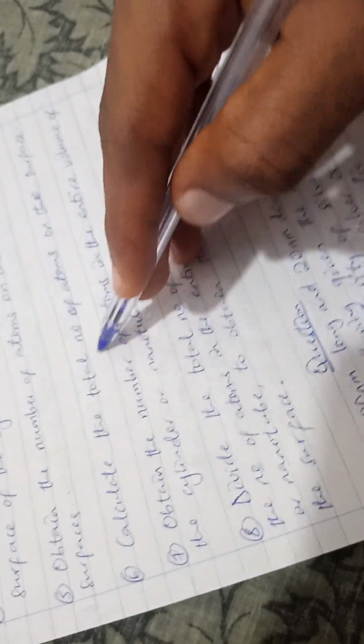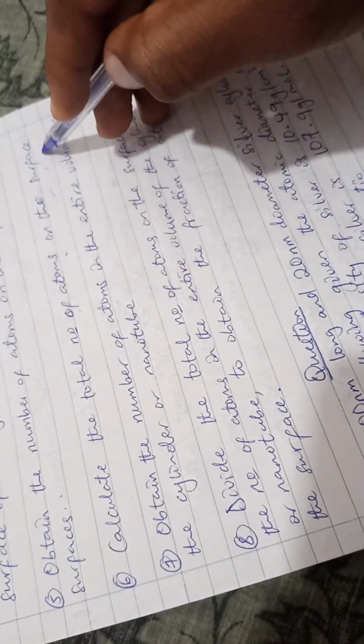Now we've done this. So step 6 says calculate the total number of atoms on the surface.